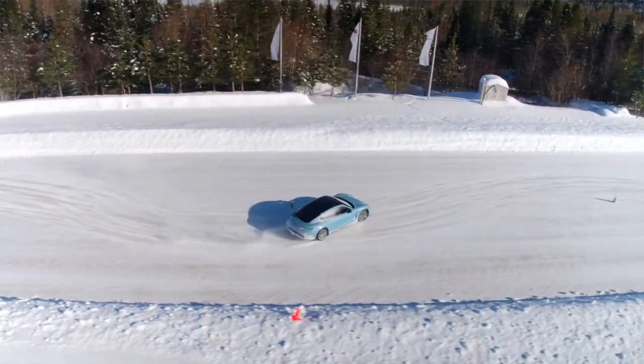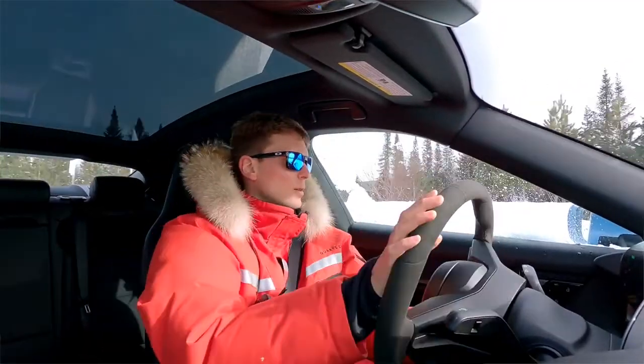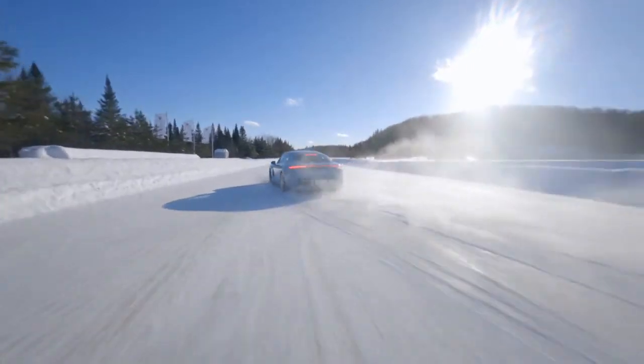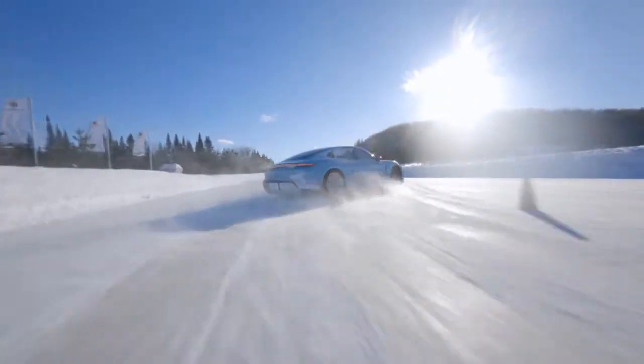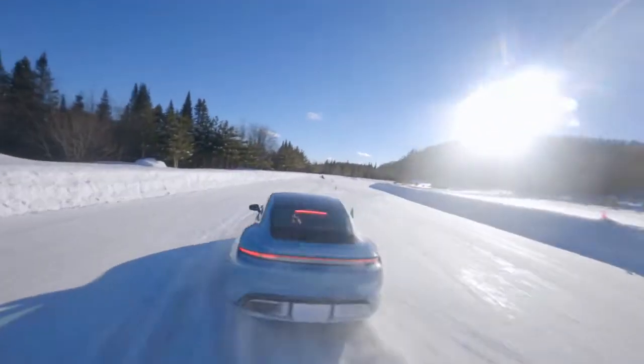Once we've got that pendulum effect, we're picking up the power, and then once again, we'll be turning into the next corner. So again, lift, turn, brake into the next corner. In this exercise, the Porsche active suspension management will try and keep the car as stable and as flat as possible to allow Zach as much control as he can.